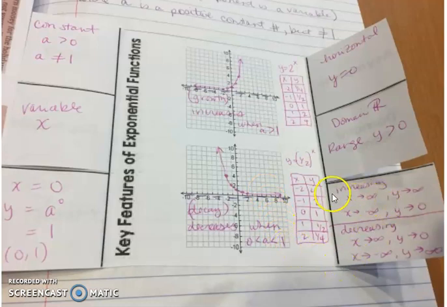And for your end behavior, looking at these two particular graphs, you'll notice that when the function is increasing, as x approaches infinity, y also approaches infinity and gets bigger and bigger. However, when x goes in the left direction and approaches negative infinity, y is actually getting closer and closer to that horizontal asymptote. y is approaching 0.